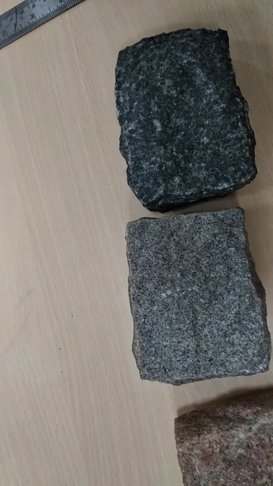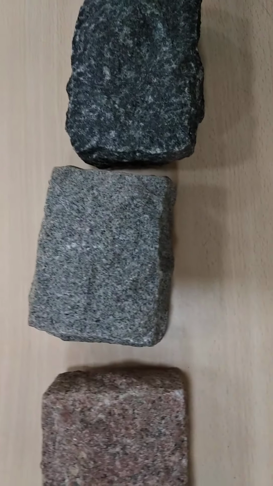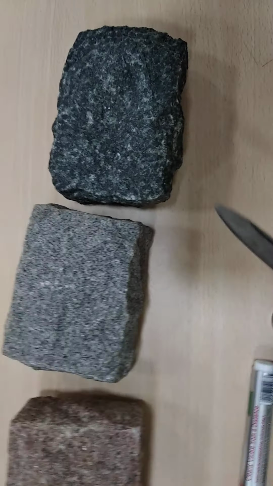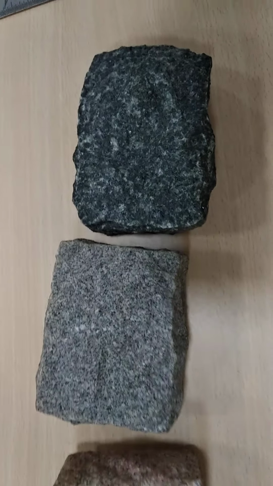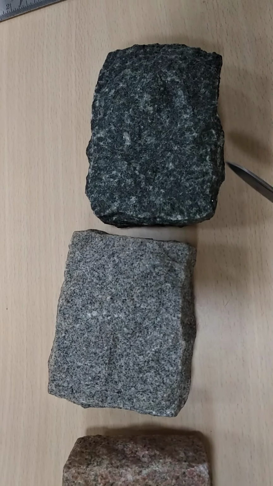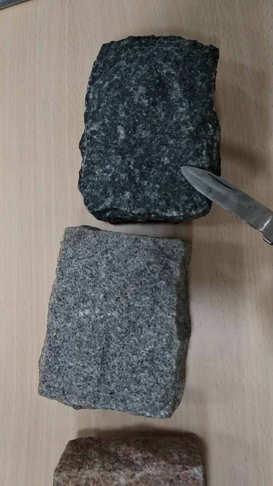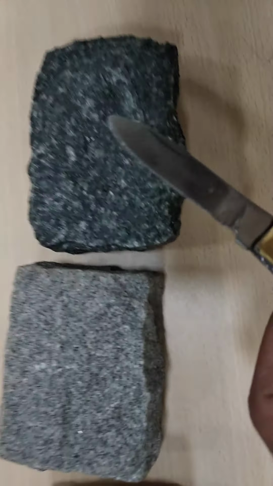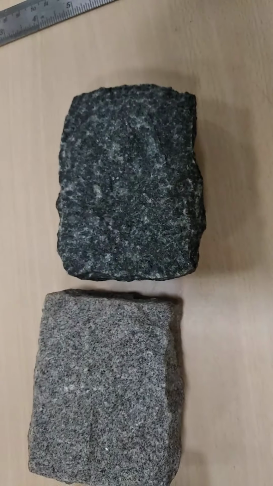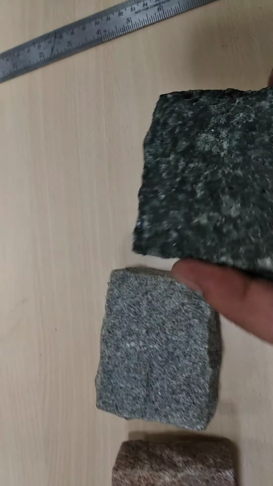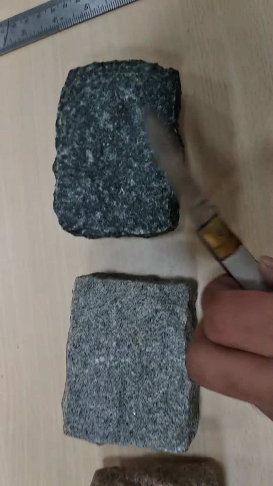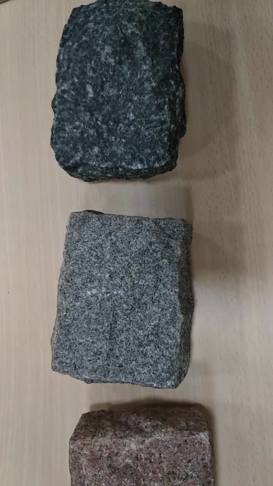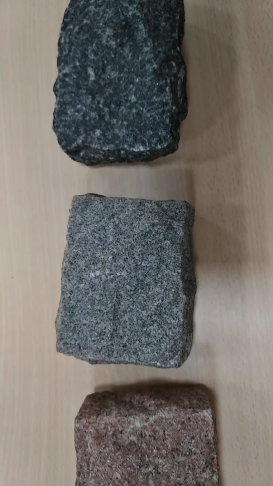The next one is called gabbro. It is a greenish black color with an equigranular texture. The grain size is fine to medium, and the essential minerals are plagioclase feldspar and augite. The accessory minerals are magnetite and chromite. The black color indicates the chromite, which is iron rich, and due to its high iron content it has a high specific gravity. The mode of formation is plutonic, and it occurs as a batholith.